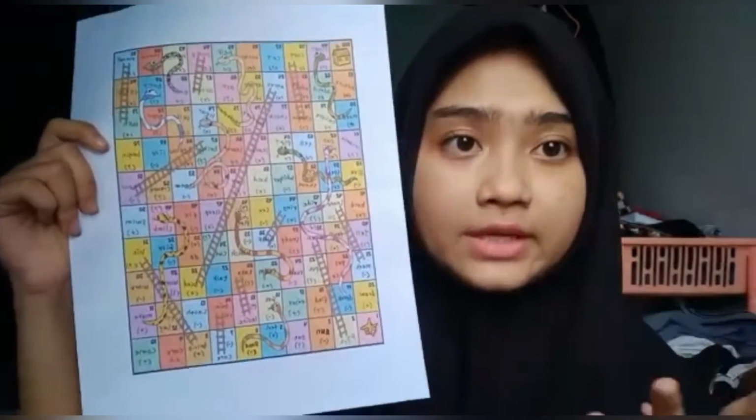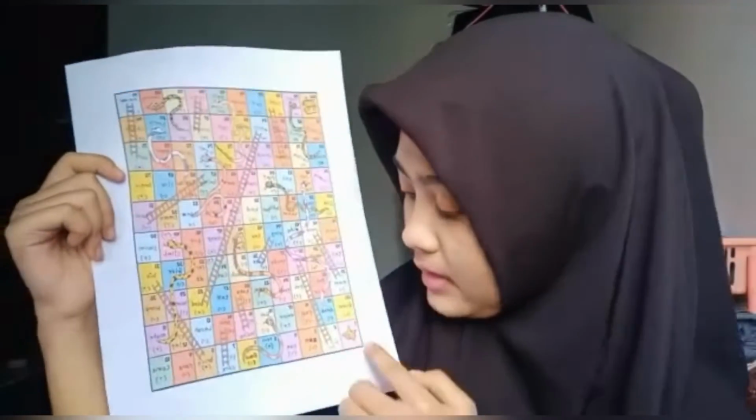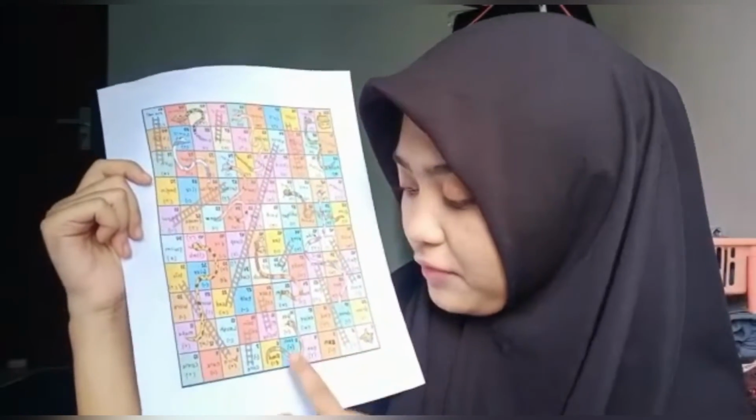So the first step that you need to do is I want my students to throw the dice randomly. For example, if the number on the dice is 4 and the subject is she, then I need my students to step 4 steps. 1, 2, 3, 4.